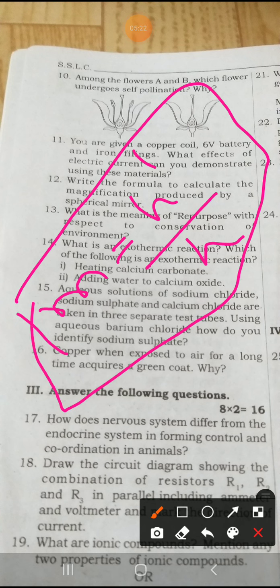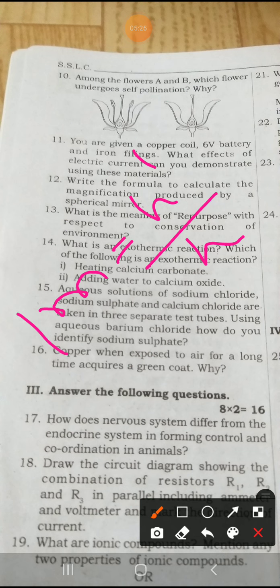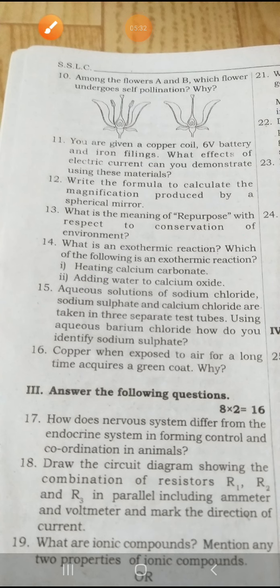You need to write the formula for this. Got it? Height of the image divided by height of the object. So this is the 12th question. Next, the 13th question.